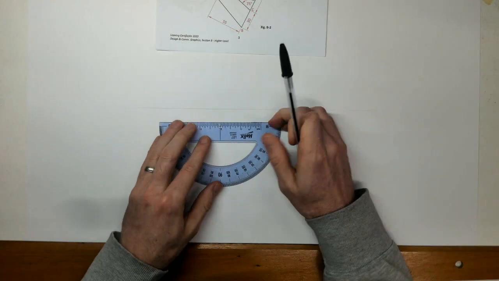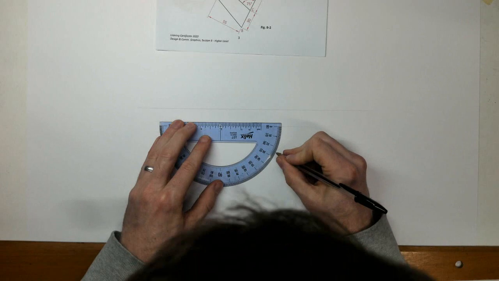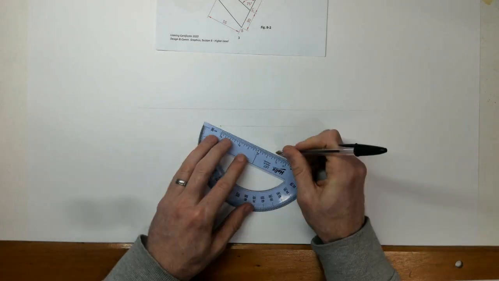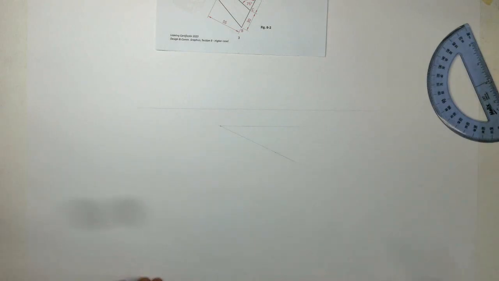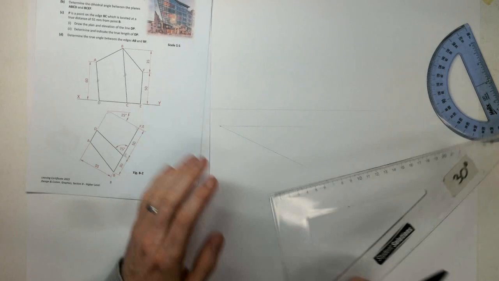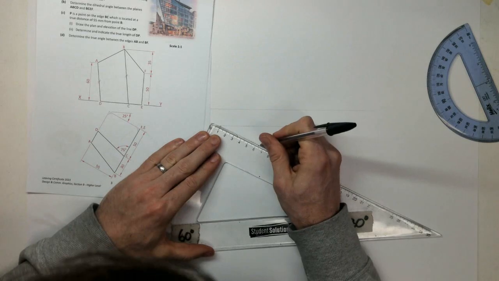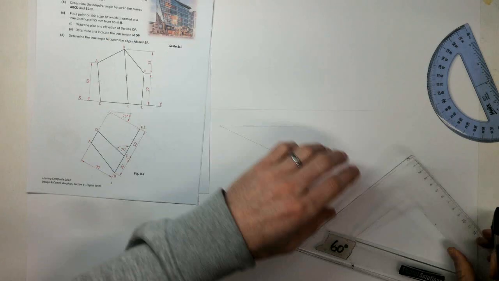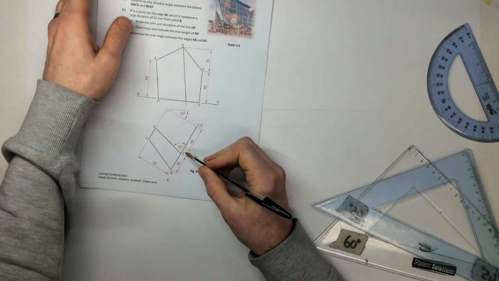Give me an edge, and I'm going to measure an angle of 25 degrees. One side of this, we can see it's 55. Let's measure 55. And with sliding set squares, we have to do a 90-degree angle.